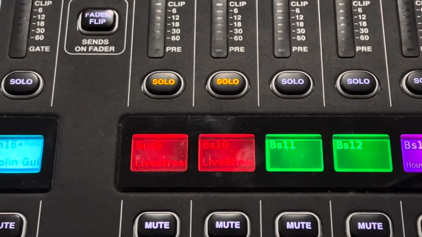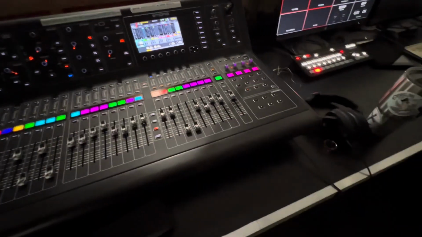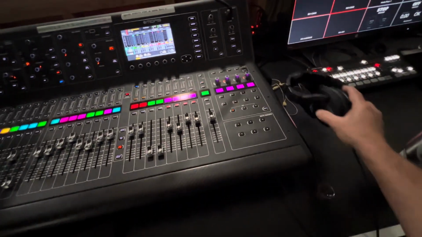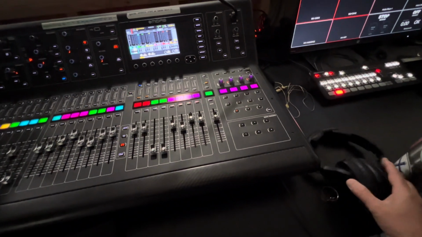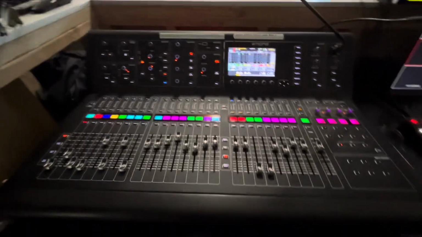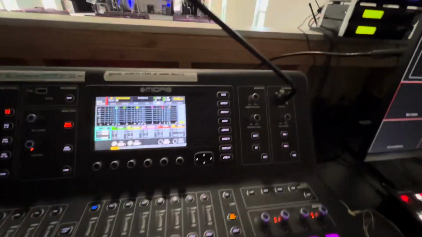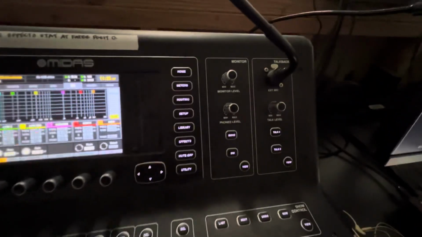Okay, that means send what's going to 9 and 10 to my headphones. Now let me show you where the headphones are. They're usually just sitting somewhere here next to the board, right? And then I can take the headphones and put them on my head. And now whatever I've selected for that solo is going to go into the headphones. I can control the volume of the headphones here.